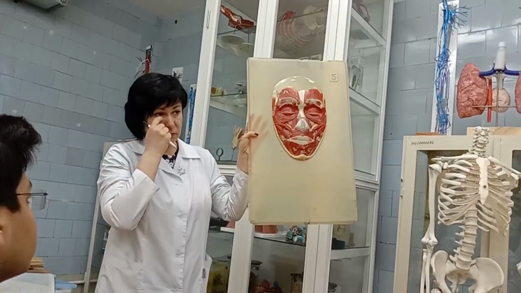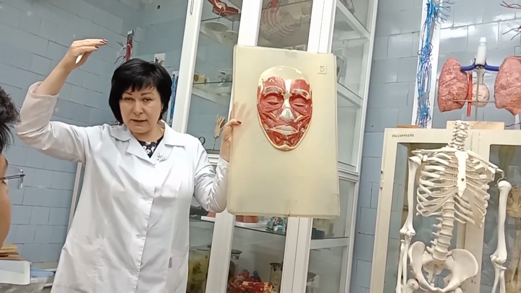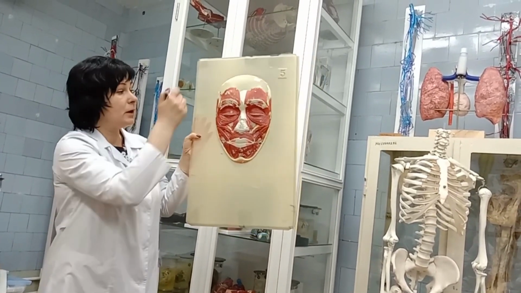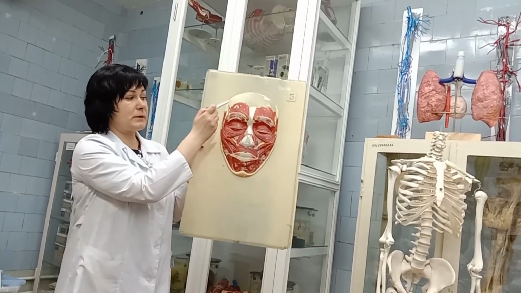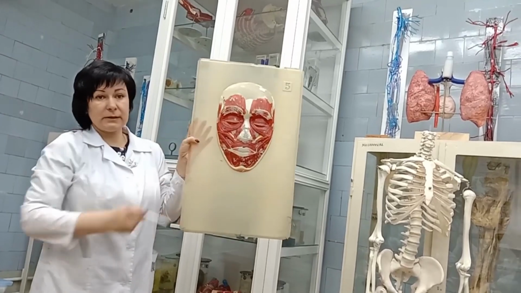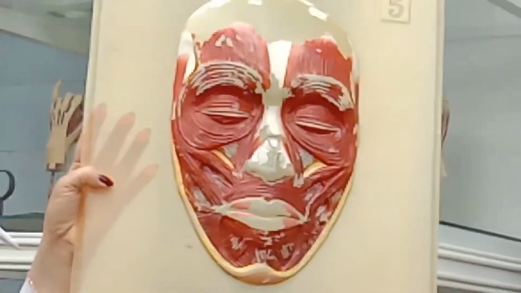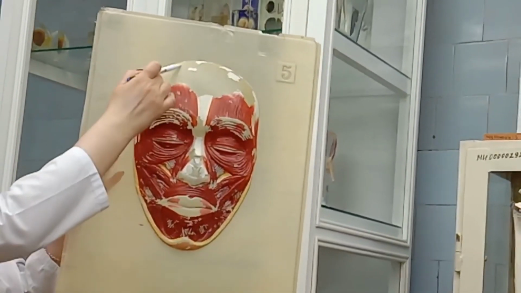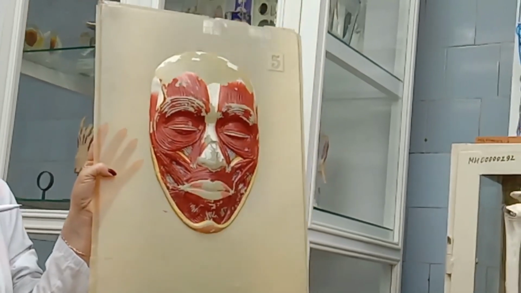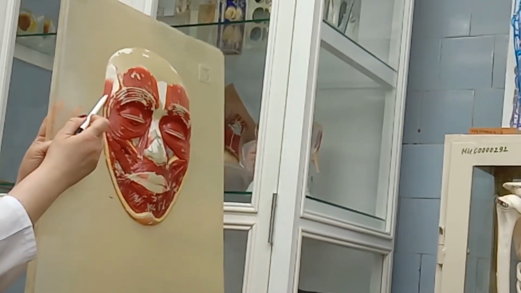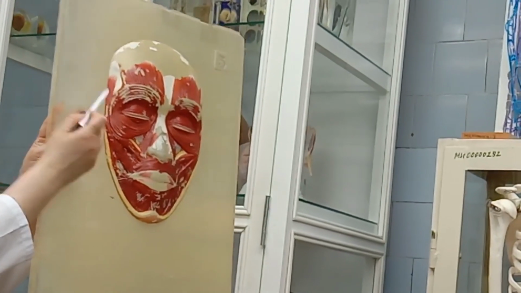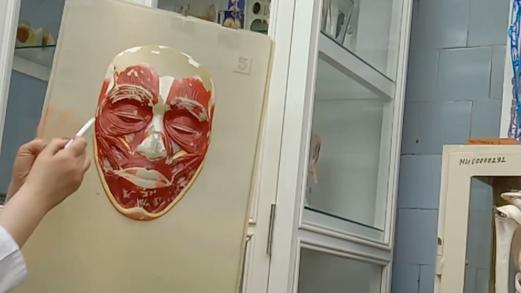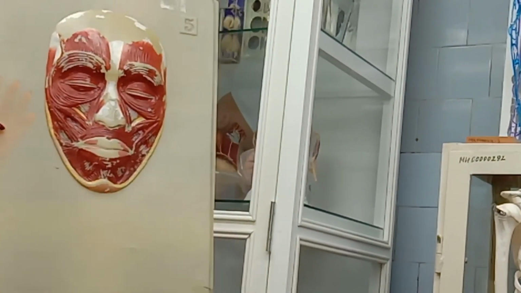Mimic muscles consist of muscles of the roof of the skull and those surrounding our eye, nose, and mouth. For example, you must know the muscle of the roof, occipitofrontalis, which consists of an occipital venter and a frontal venter, and between the two venters is located the galea aponeurotica. This is temporoparietal muscle. Also, procerus.